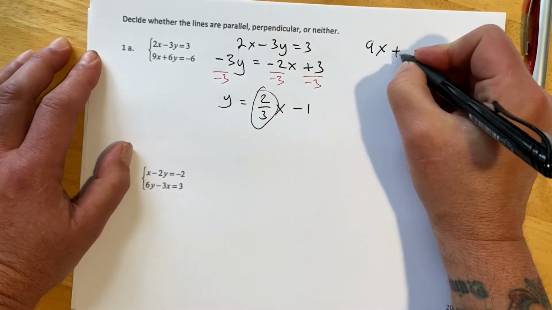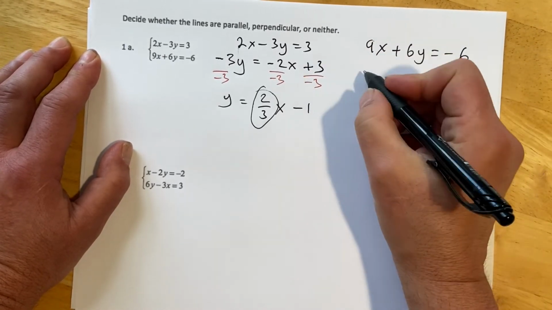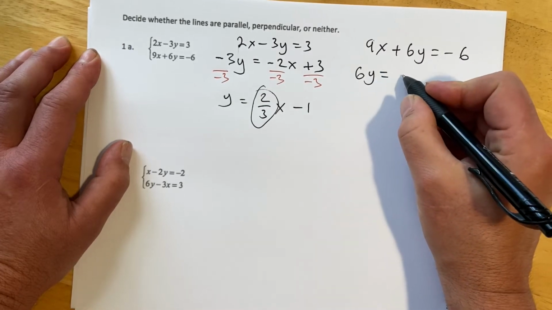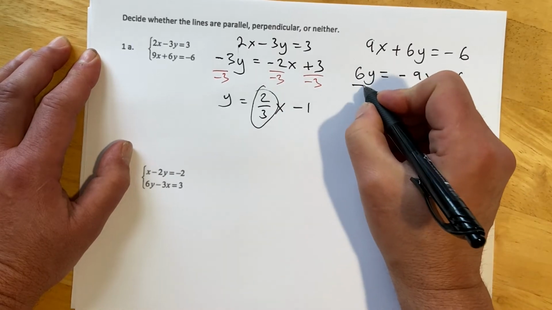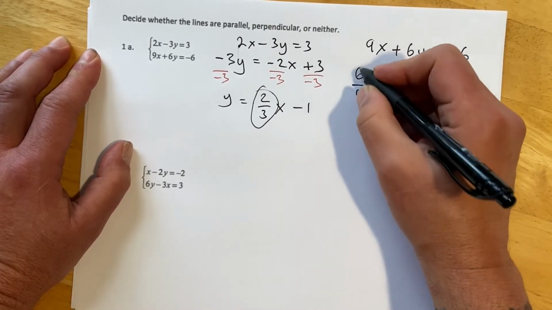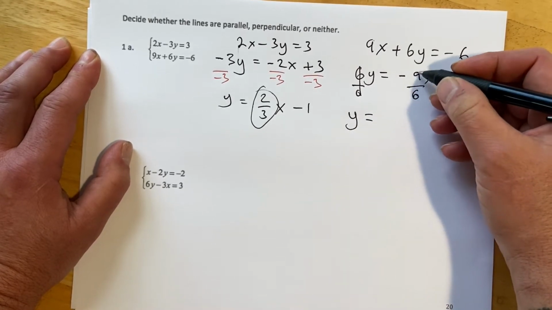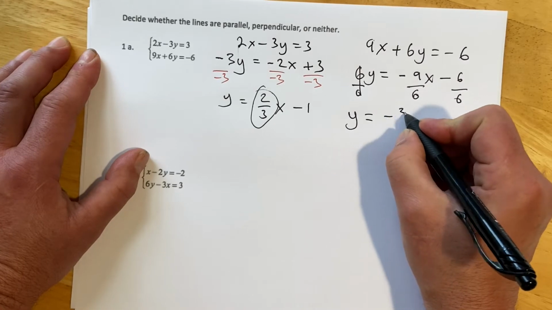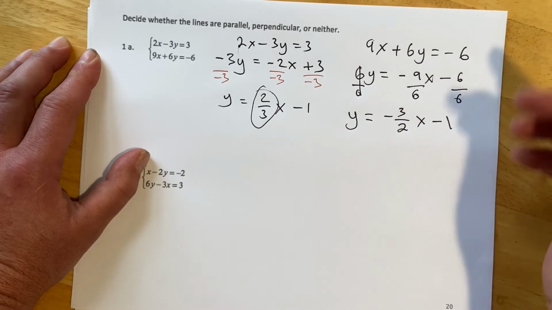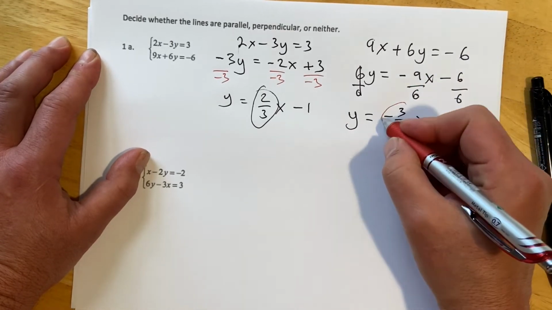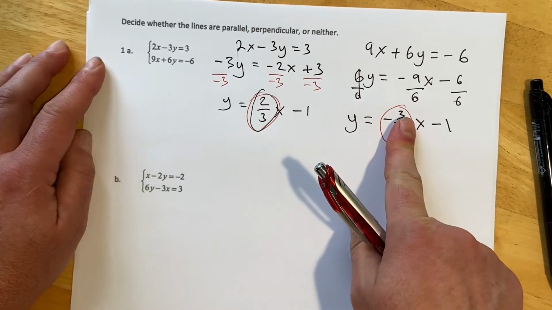So then let's grab this next line and do the same thing. I'll bring the x over, and I got 6y equals -9x because I'm subtracting. And then dividing everything by 6. So this will give us y equals -9/6, which is the same thing as -3/2 x, and then -1. And again, we don't really care about the intercept. The important thing is these two slopes. They're not the same value, so these are not parallel.